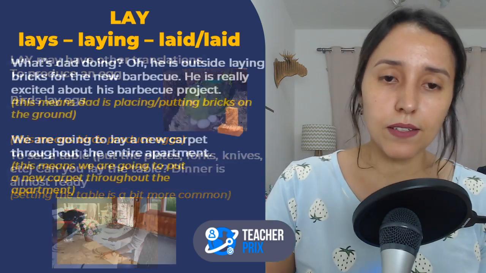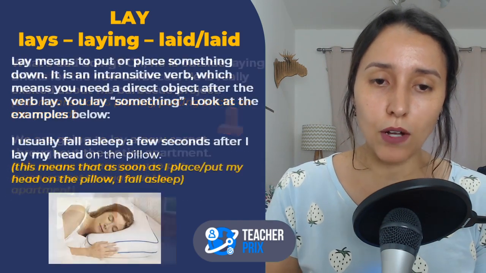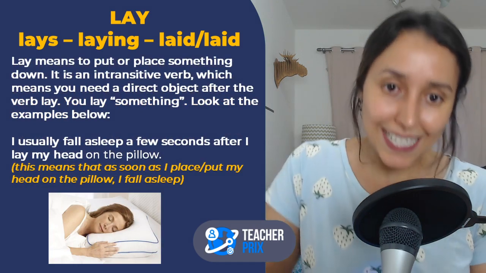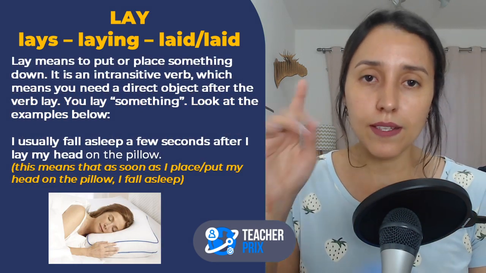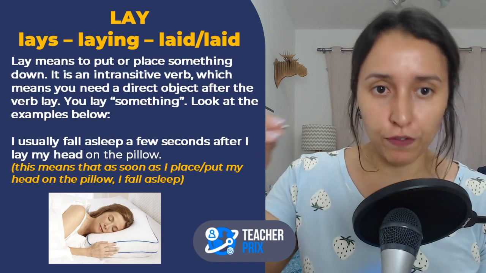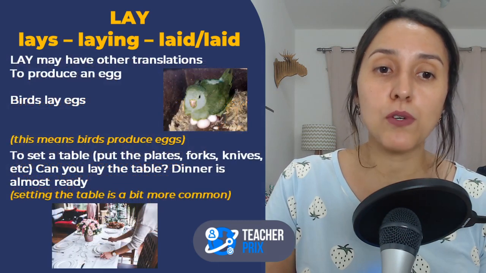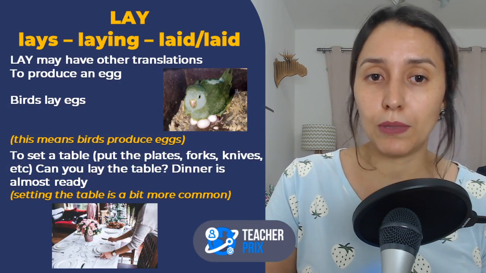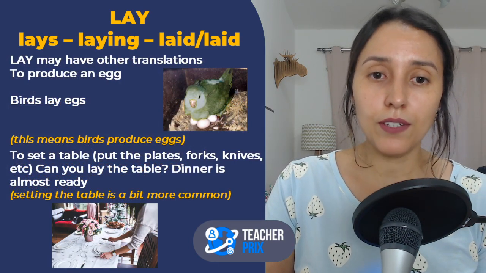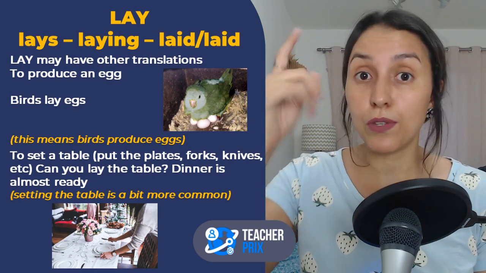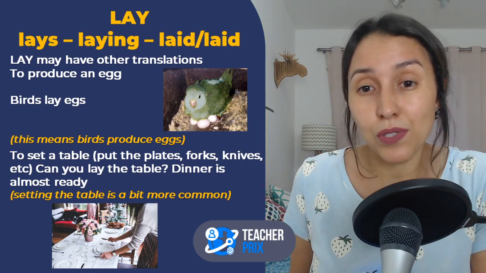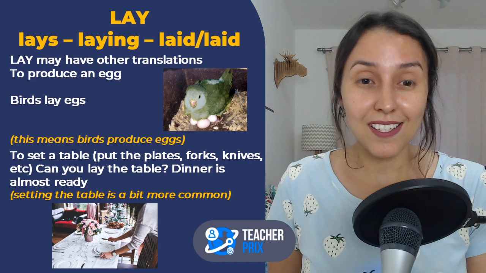So this explanation that I gave you about putting something or placing something down is the most common meaning of lay, okay? Now we have other possible translations for the verb lay. So here the first translation that I want to share with you, which is very common but used in very specific situations, is to produce an egg.